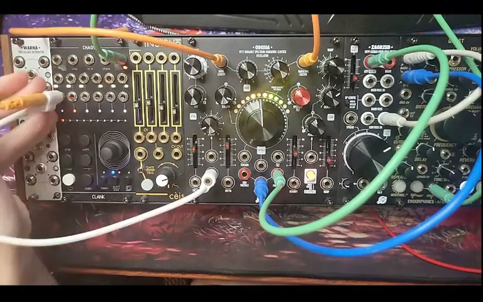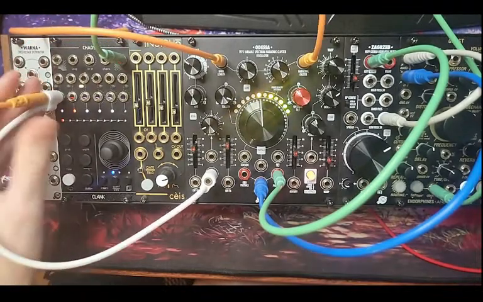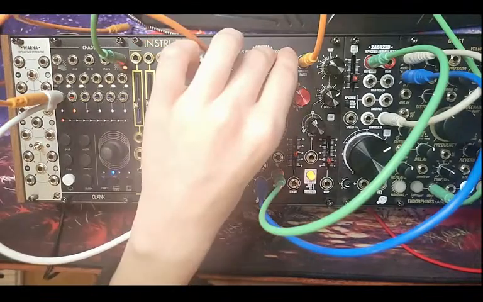So then we have two cables on the same input and it sounds a little bit more harmonic.